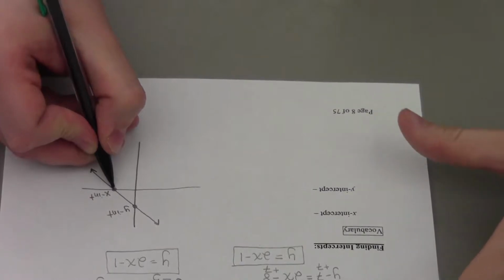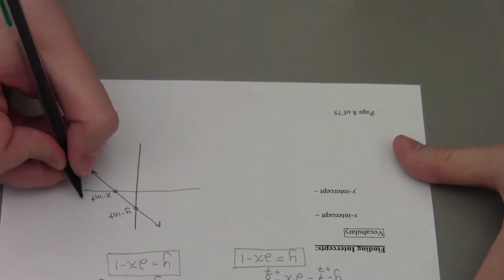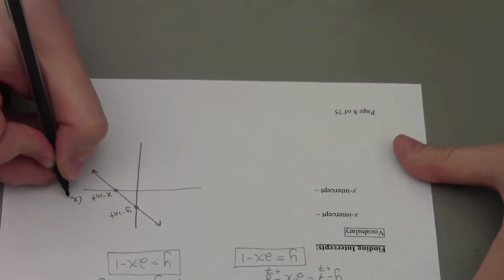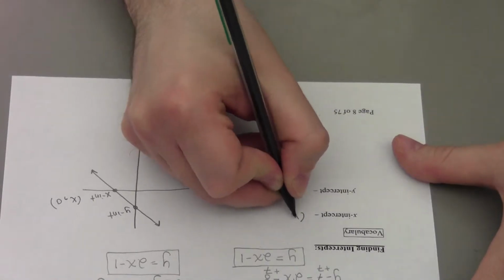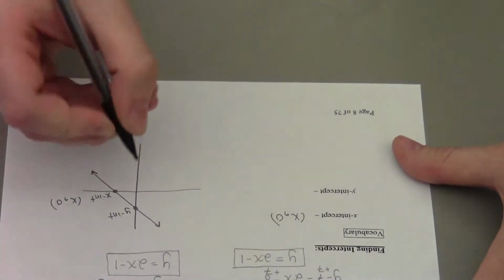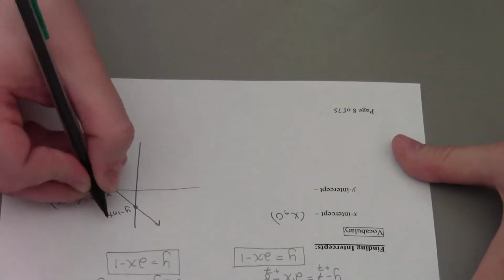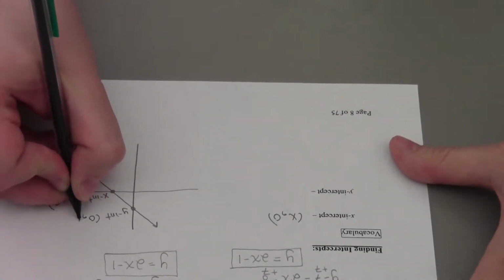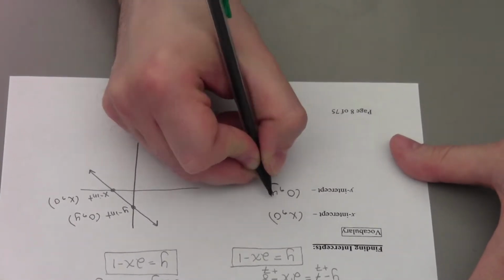The x-intercept has a y-coordinate of 0. We're crossing the x-axis at a height of 0. So our x-intercept is going to be in the form x, 0. I'm actually going to make that my definition over here. And my y-intercept is where it crosses the y-axis. It's moved over left or right 0, so it's going to have coordinates 0, y. My y-intercept is 0, y.